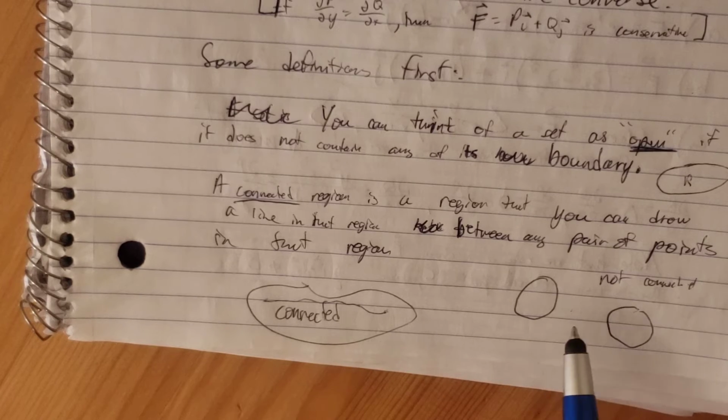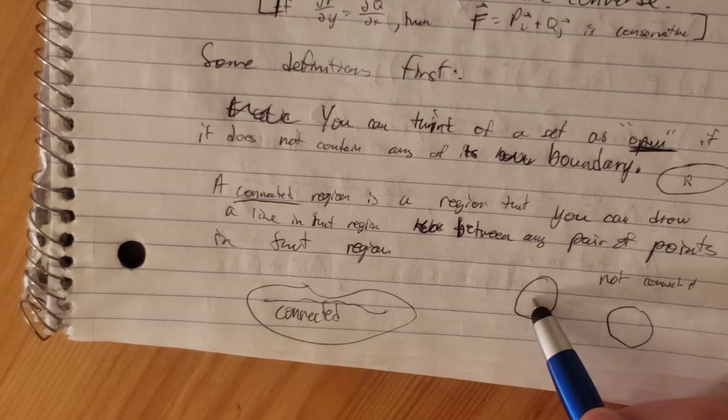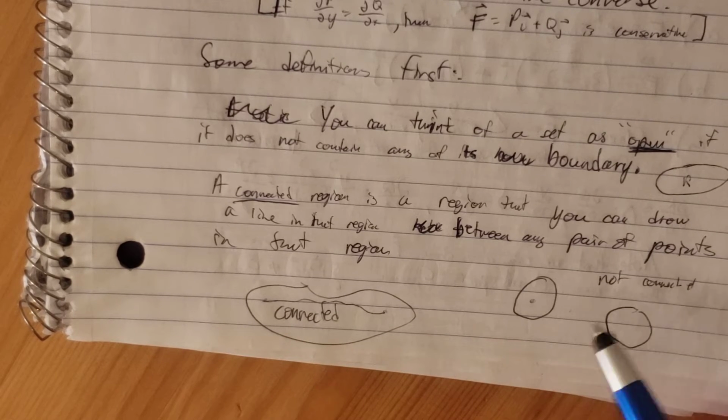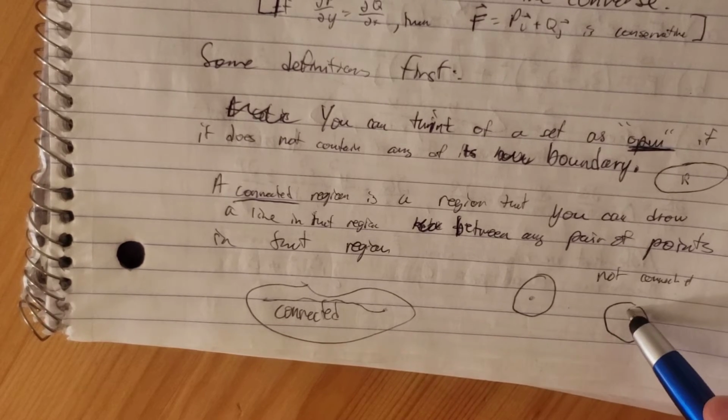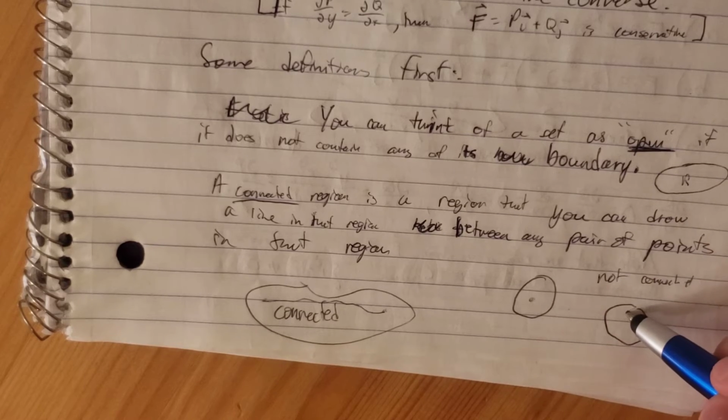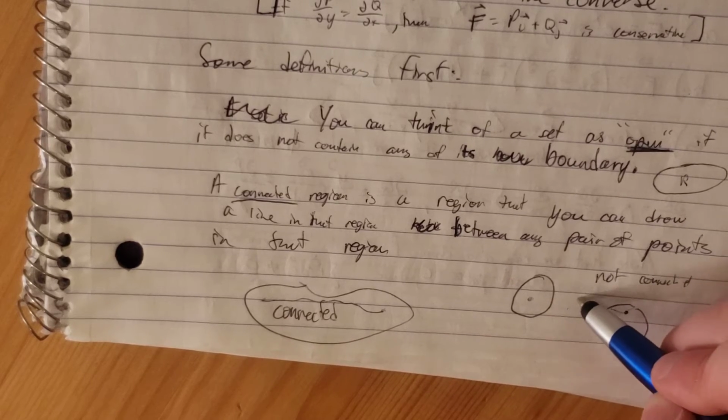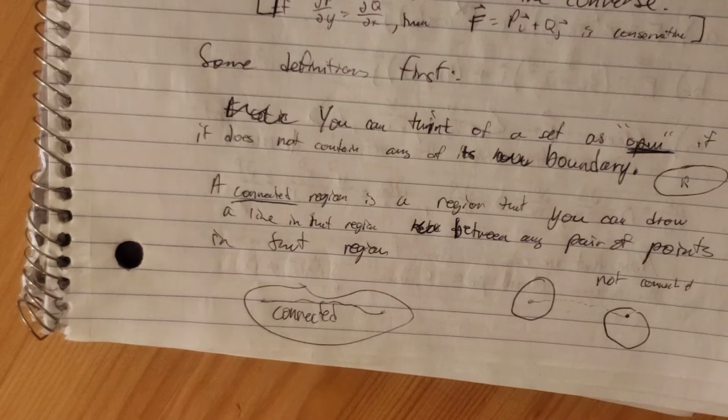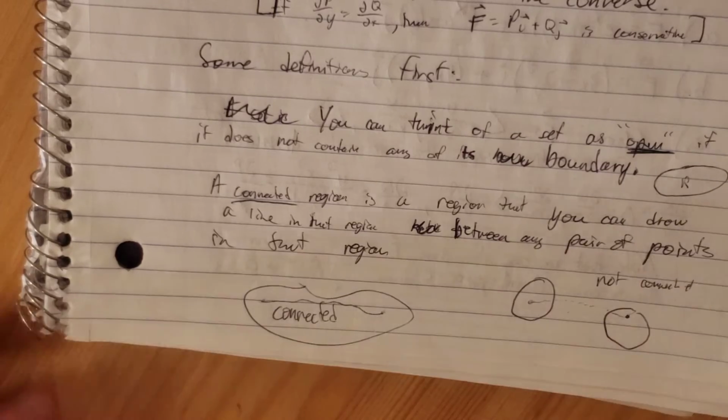An example of a not connected or a disconnected region is something like this picture over here, where if I draw a point here and I pick maybe a point over here, well, now there's no way I can draw a line that stays within the region that connects those 2 points, because to get from here to here, we have to go outside of our region. So this is a non-connected region or a disconnected region, and this is a connected region.